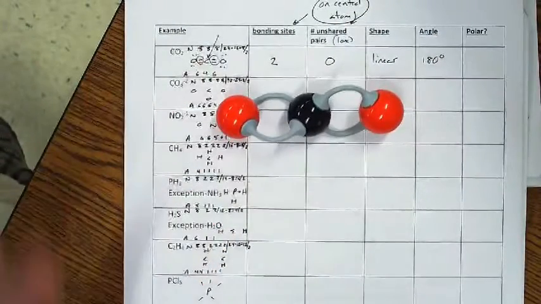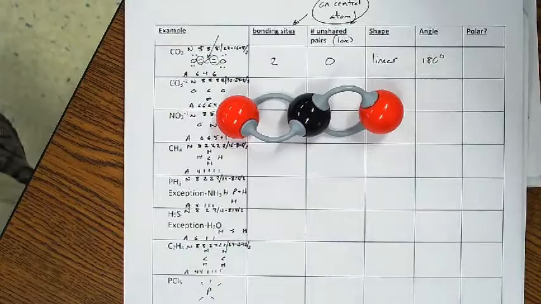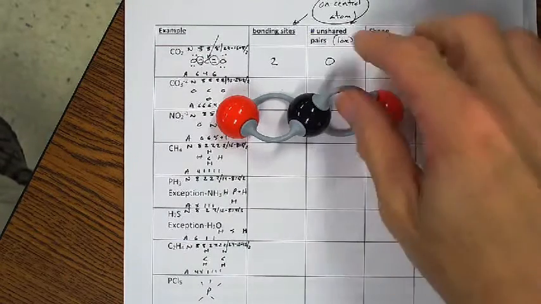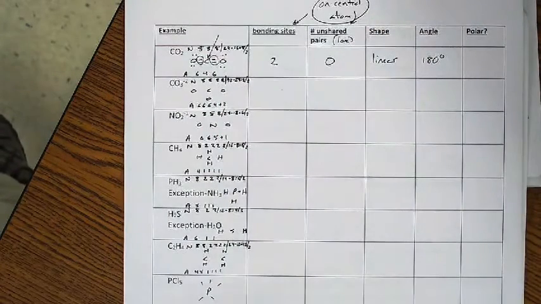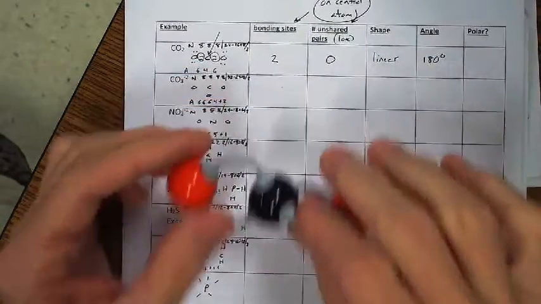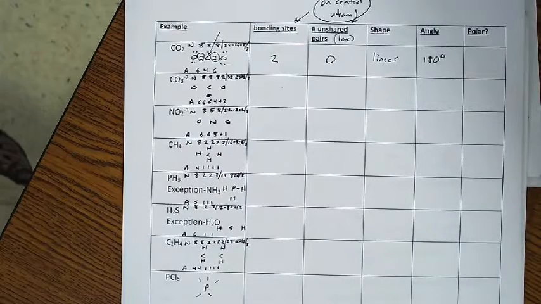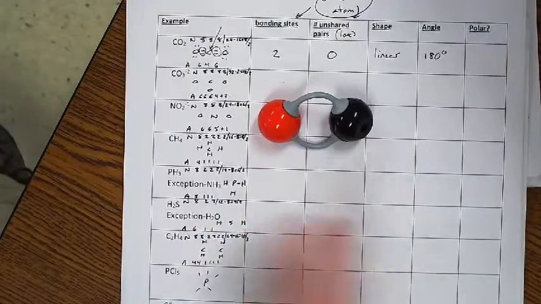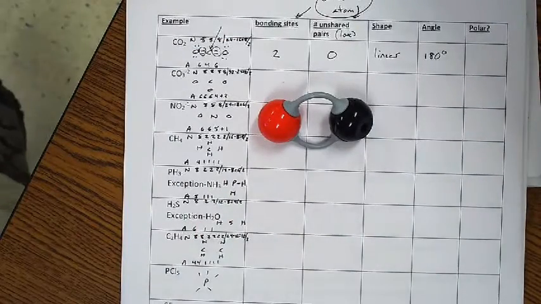Polar and nonpolar. Now, here's the thing. For a molecule, we'll talk more in the future about polarity of molecules and so forth, but the bottom line is this. If you have a molecule that has, let's just say, two different atoms on the outside like that, they don't share electrons equally.